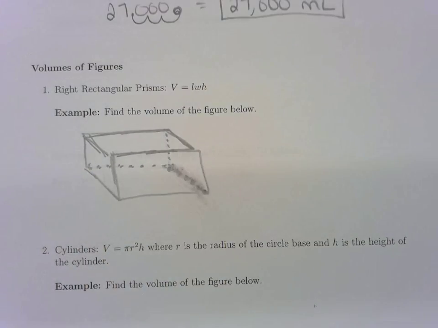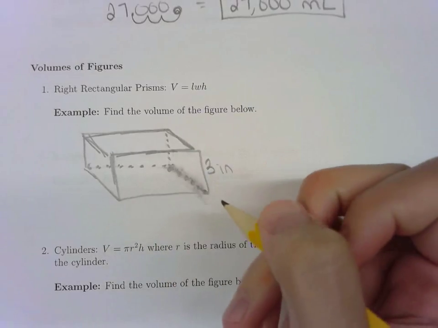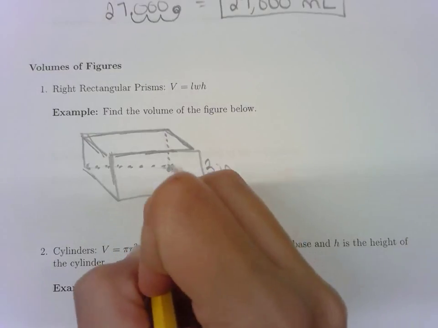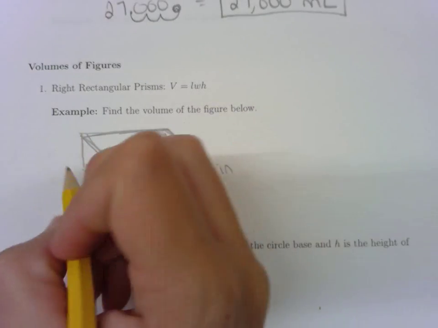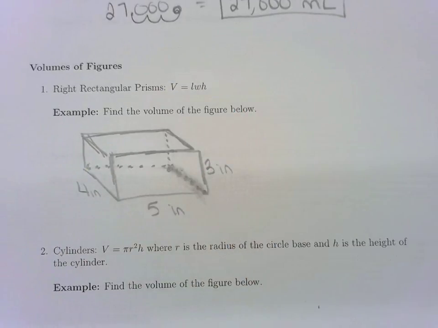Okay, so let's say we have that this is 3 inches. This is going to be a small box. Let's have this be 5 inches, and then this is 4 inches here. Okay, so the height is 3 inches.